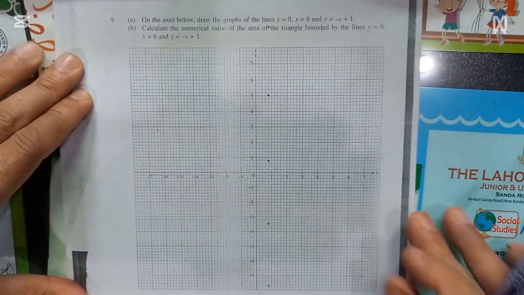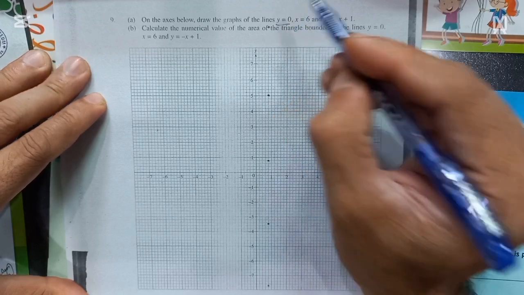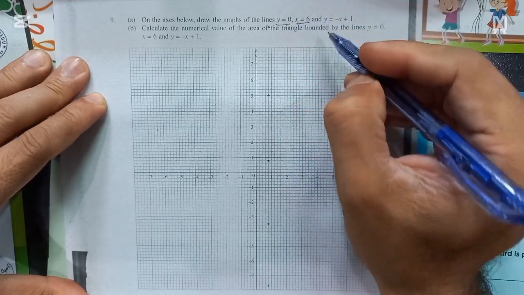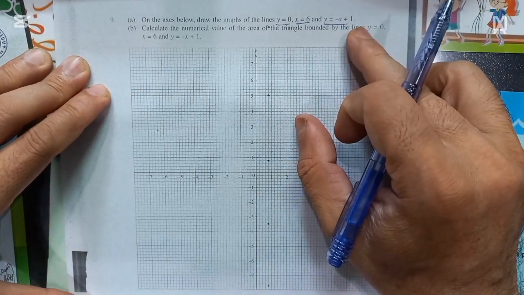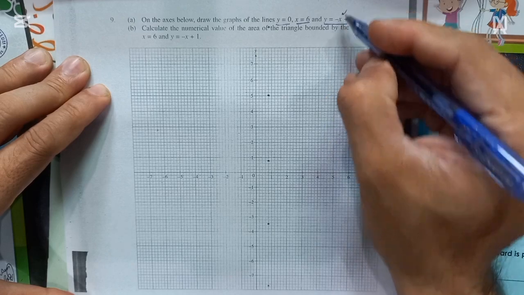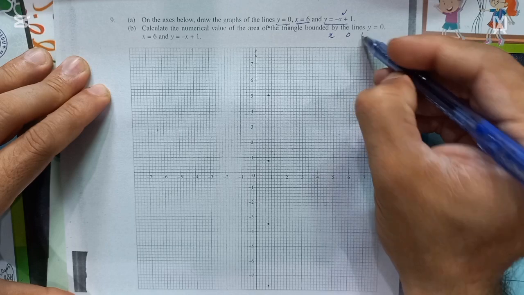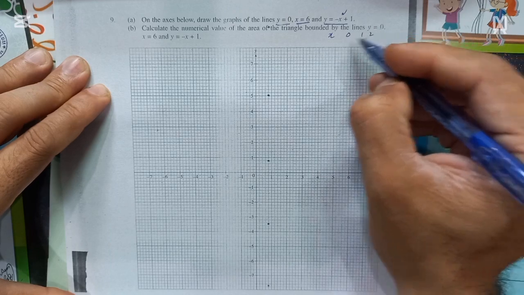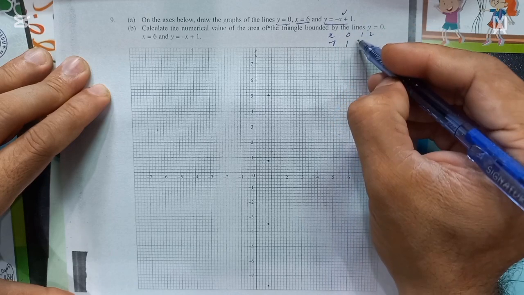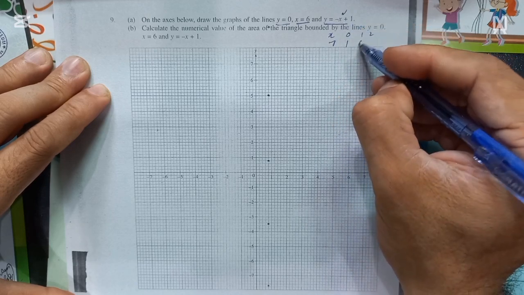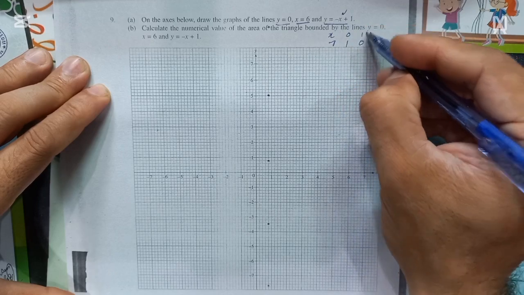The statement of the question is, on the axis below, draw the graphs of the lines y is equal to 0, x is equal to 6, and y is equal to minus x plus 1. So for this we are making a table. X is 0, 1, 2. Putting 0 here, y will be 1, 1 here, y will be 0, 2 here, y will be minus 1.